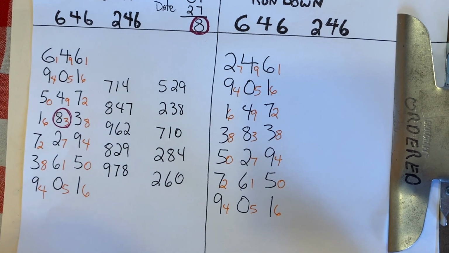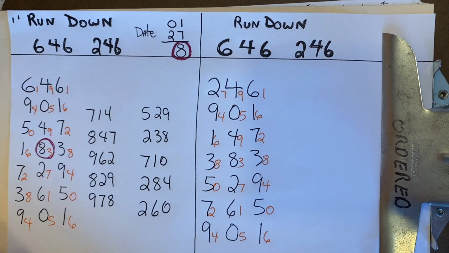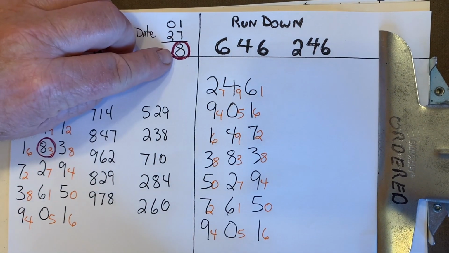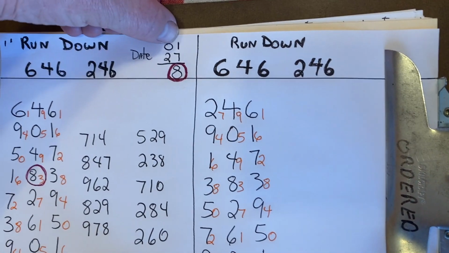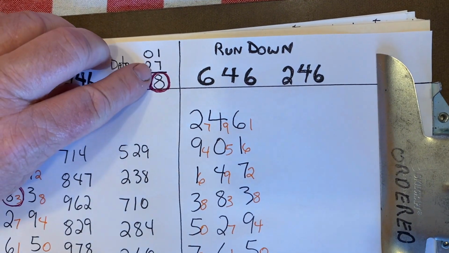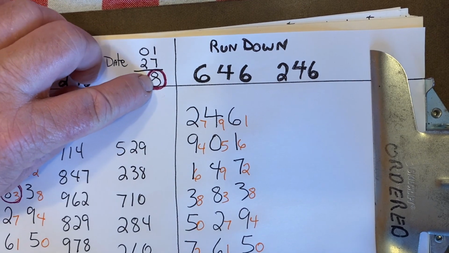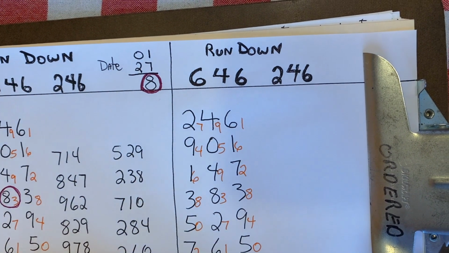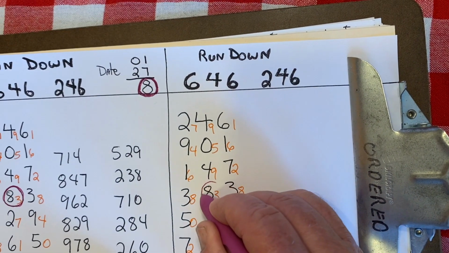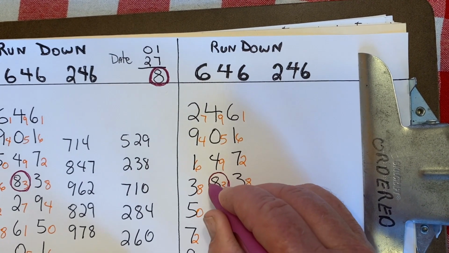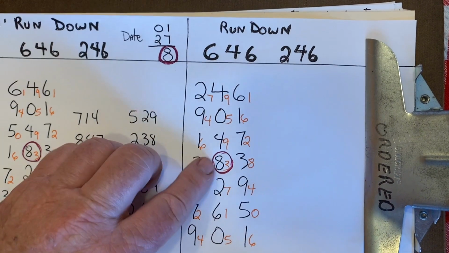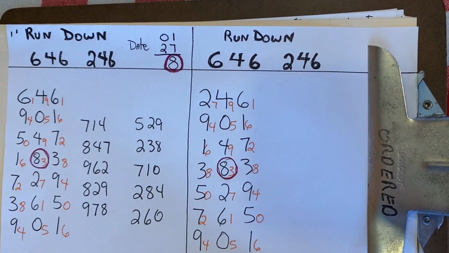Now the next thing we're going to do is the same thing. We're going with our date, which is January the 27th. Add the back 2, we have 8. We're going to circle the big 8. And if we had more than one 8 here, we would circle both of them. But we're only doing the big 8 and the mirror number to that 8.